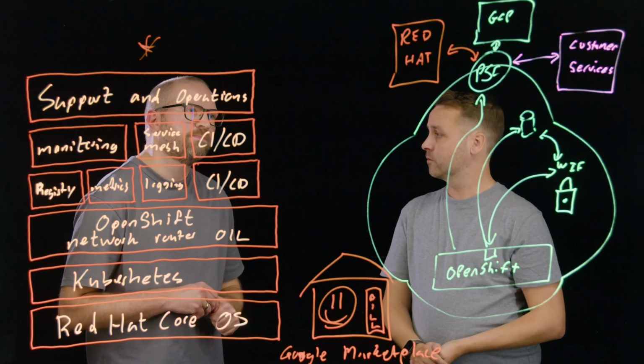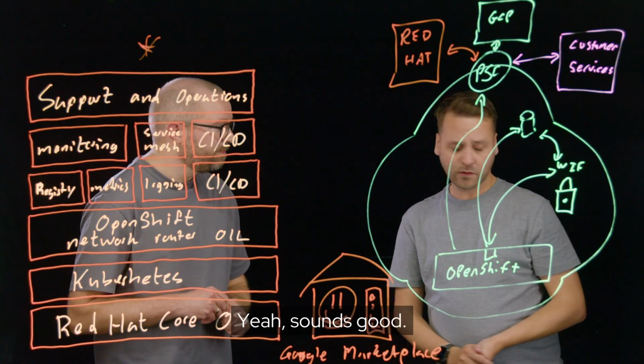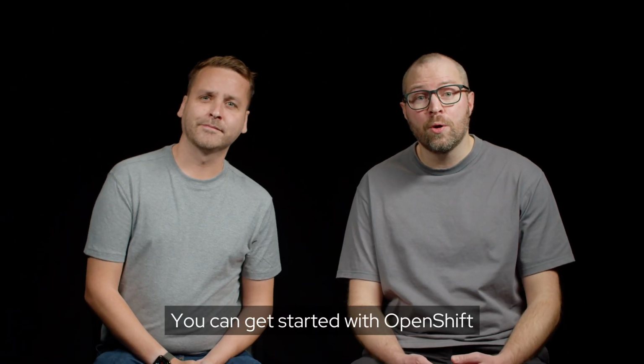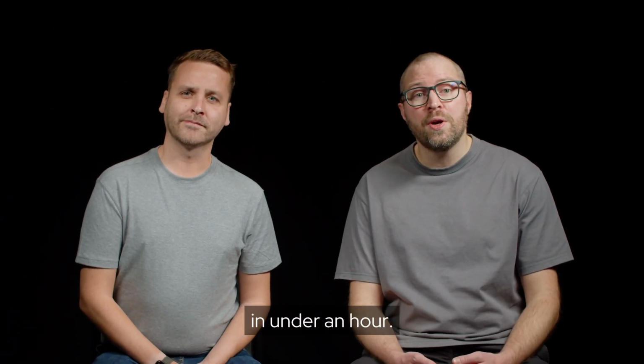That sounds great. Let's head back. Yeah, sounds good. So we've covered a lot. Robert, how would I get started with Red Hat OpenShift Dedicated on Google Cloud? You can get started with OpenShift Dedicated as pay-as-you-go in under an hour.